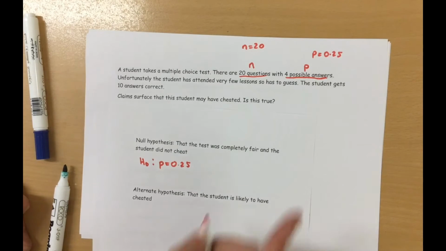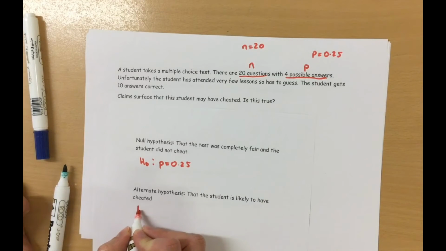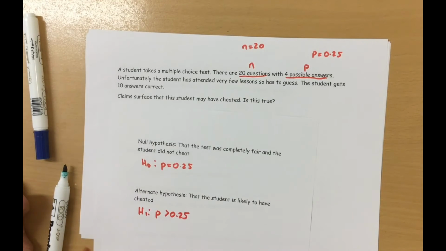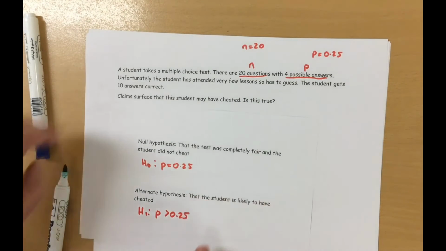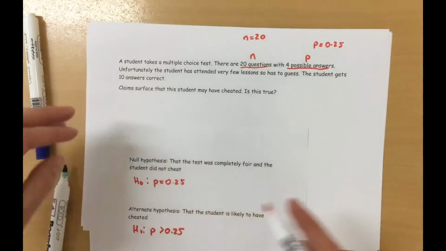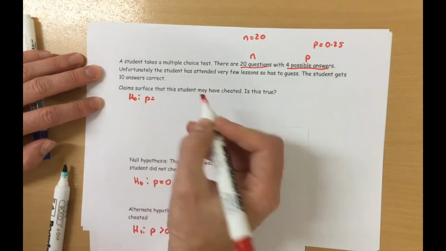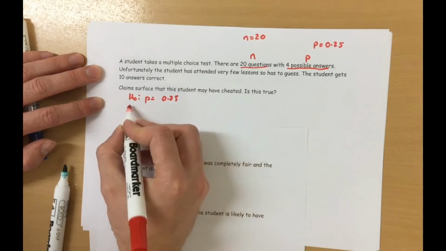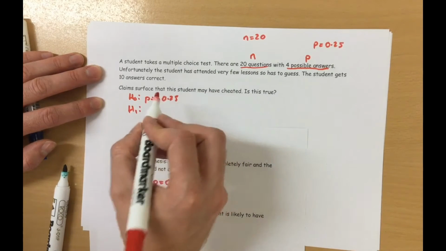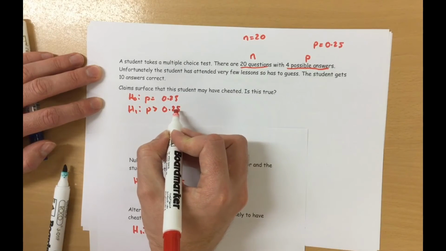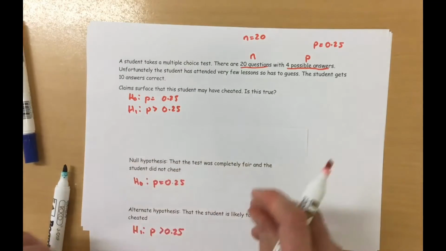However, if they did cheat, then they'd know a bit more than they should do. In which case, the chance of them being correct on a particular question is going to be more than 0.25, because they've got some extra information to help them out. So in your work as a statistician, you just write H0: P equals 0.25, and H1, the alternate. If we prove this wrong, we've got to accept, in fact, with no revision, they must have cheated. You are, of course, assuming there was no revision going on.